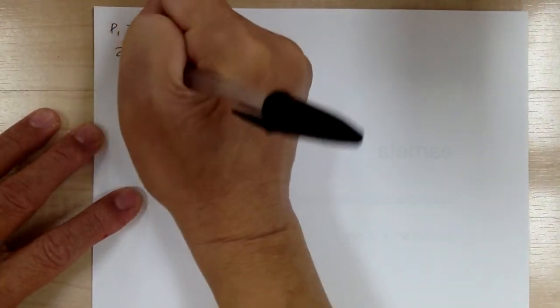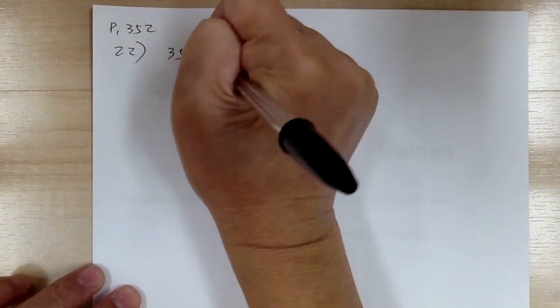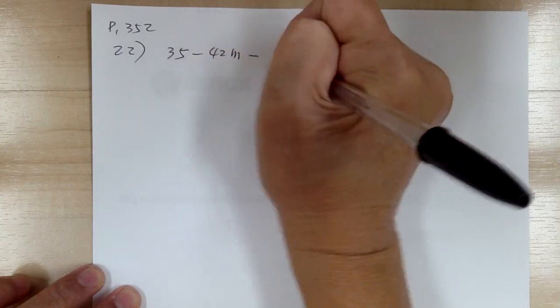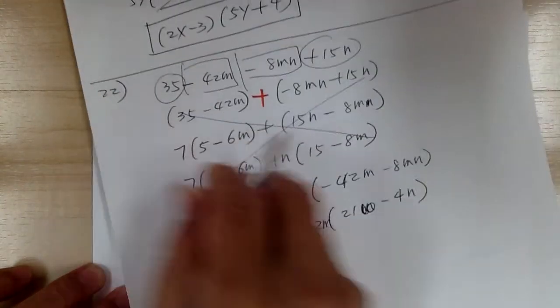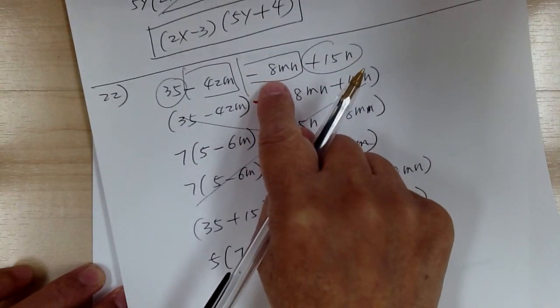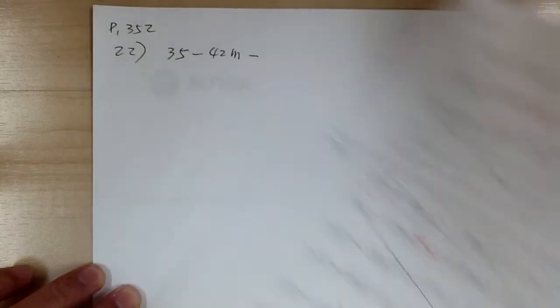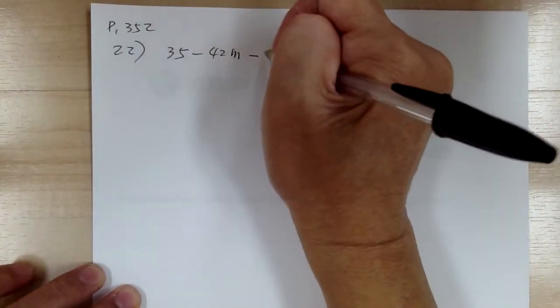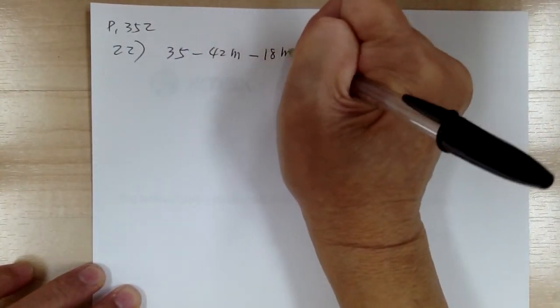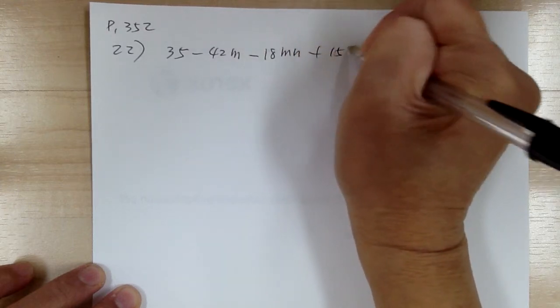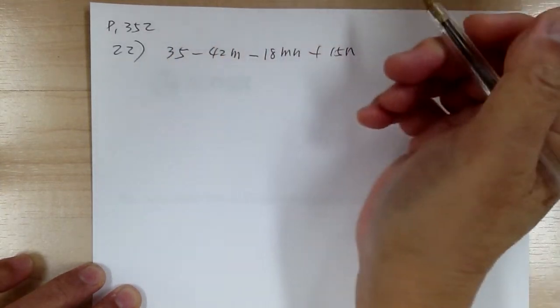Okay, 22. So 35 minus 42m minus, again, the reason it didn't all work out is because we copied the problem wrong. It's supposed to be 18. So minus 18mn plus 15n. Let's go and start over again.